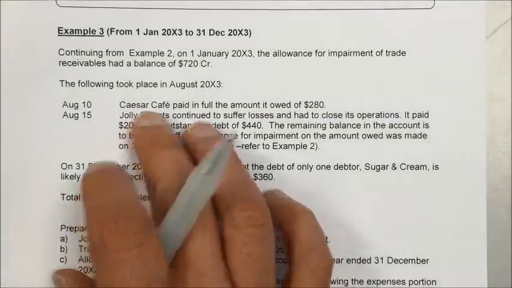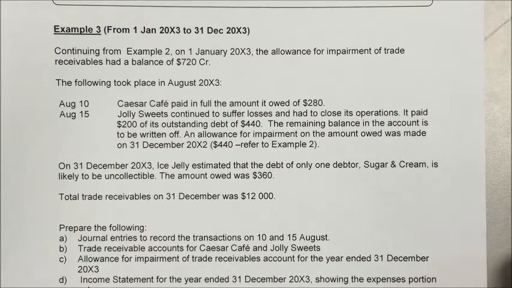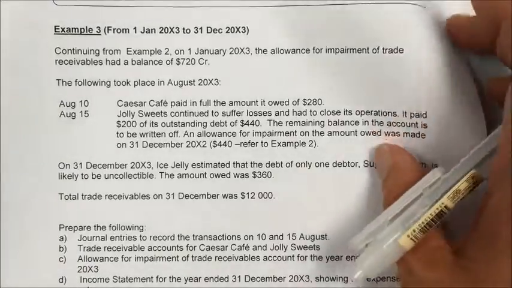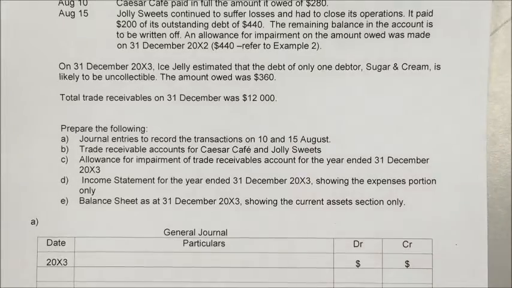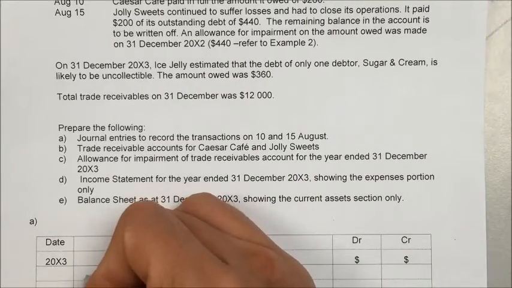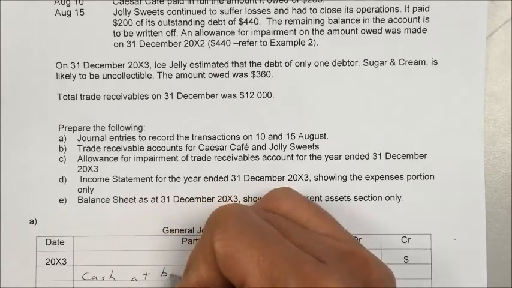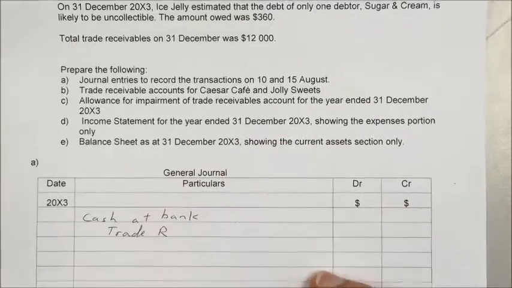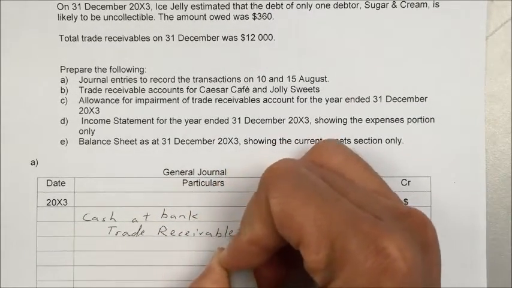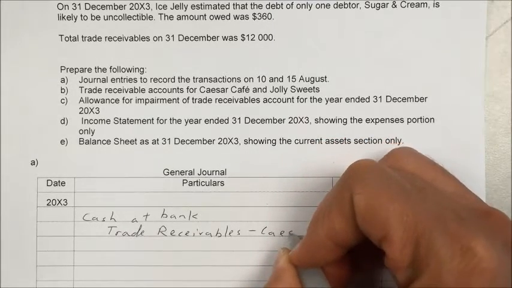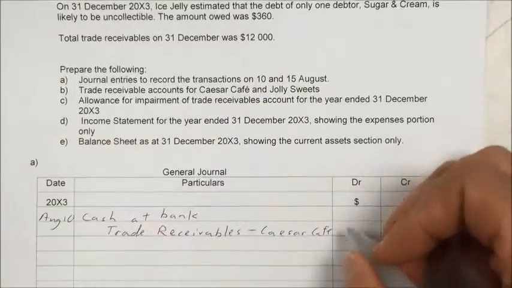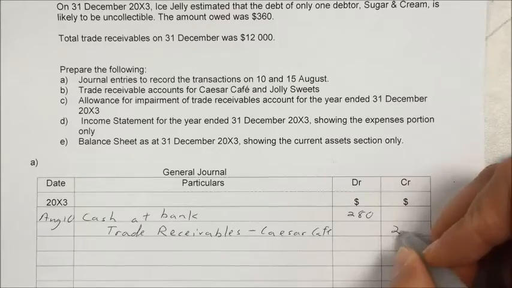So for the transaction on 10 of August, even though an allowance had been made for Caesar Cafe before, do take note that we do not reverse out the allowance for impairment account, even though the debtor managed to pay. Instead, we will do the usual recording when a debtor pays up, which is you debit cash at bank, and you credit trade receivables, Caesar Cafe. The date will be August 10. So you debit this by 280, you credit this by 280.